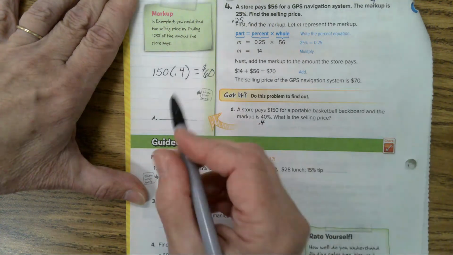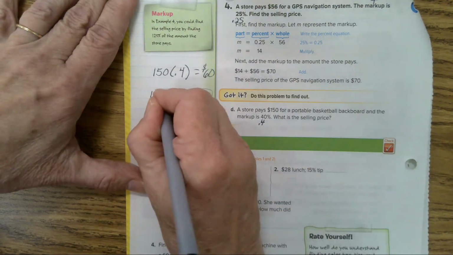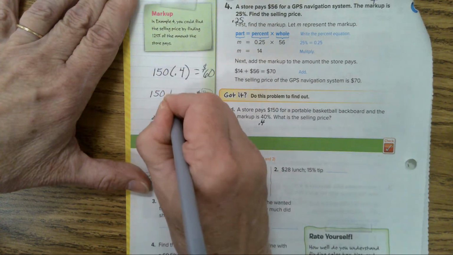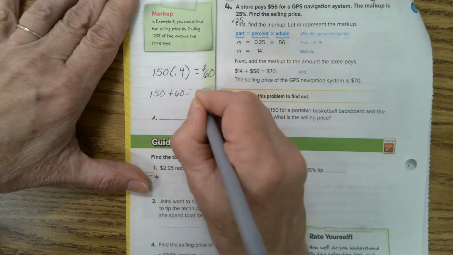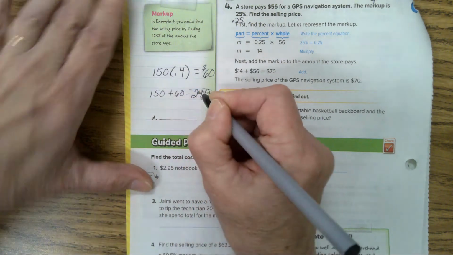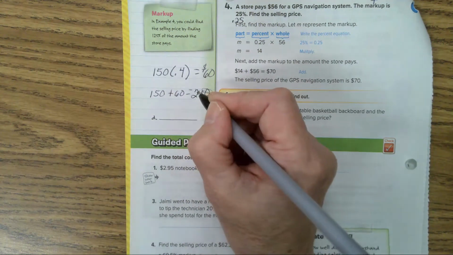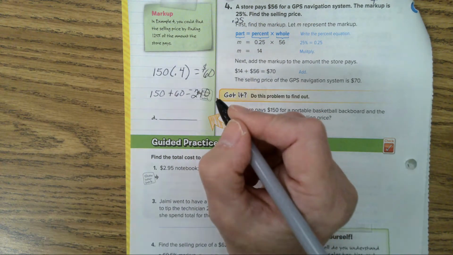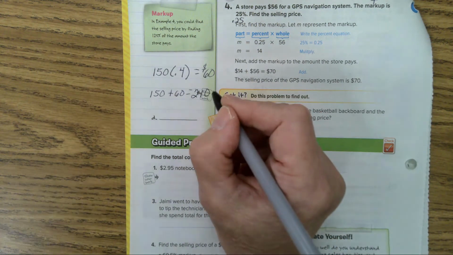So how much are you going to pay for that? $150 plus 60. You are going to pay $210 for the basketball backboard. All right, and that is how the store makes money.